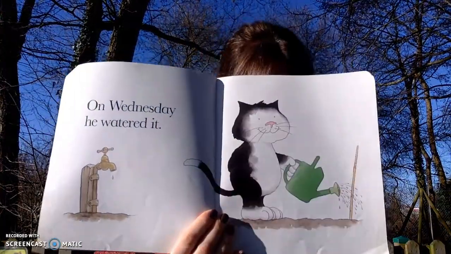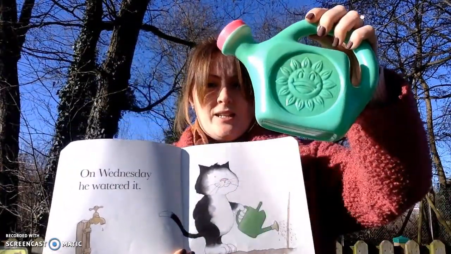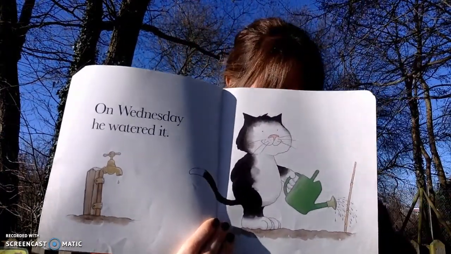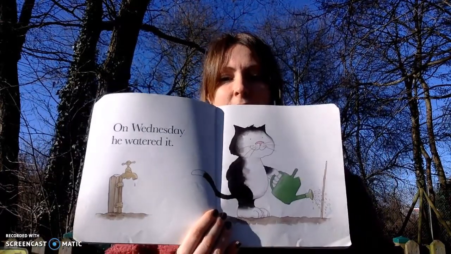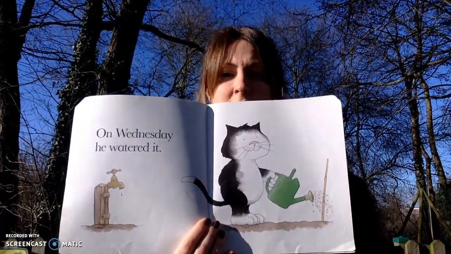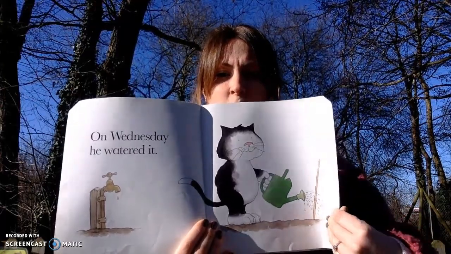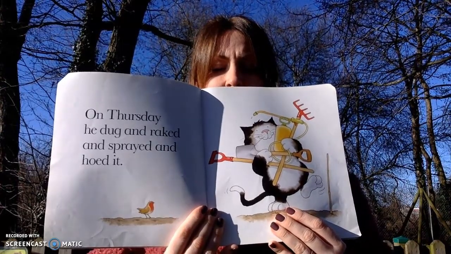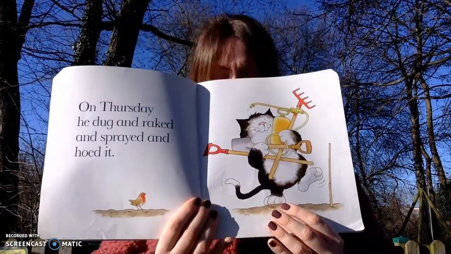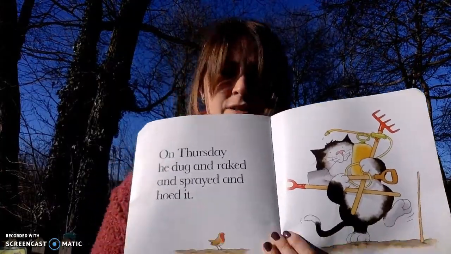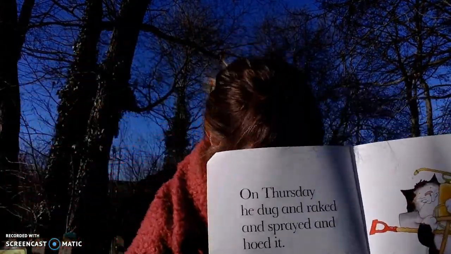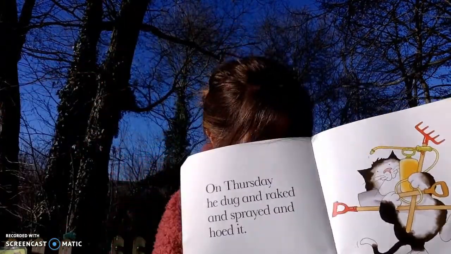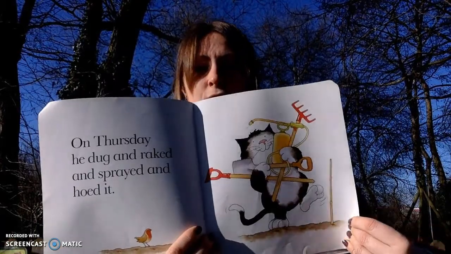On Wednesday, he watered it. So he's using his watering can. He's going to water his bean, put some water on it, because we learnt in our lesson yesterday that beans and seeds need water to help them grow. So he's watering his bean. On Thursday, he dug and raked and sprayed and hoed it. So that means he used his spade, he dug, and he raked the top of the soil to see if it will grow.